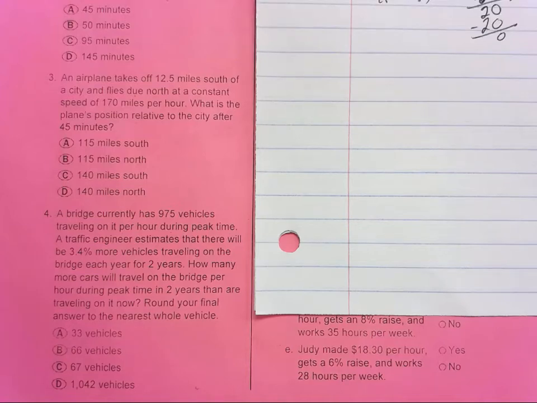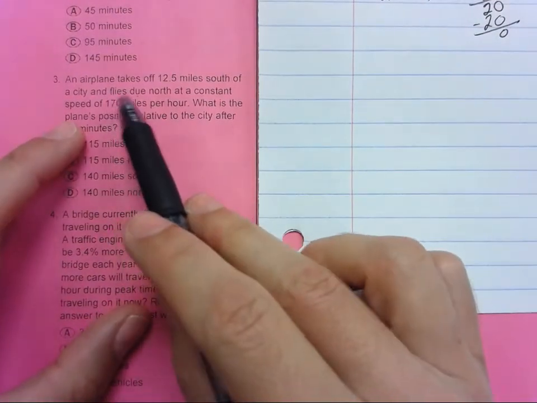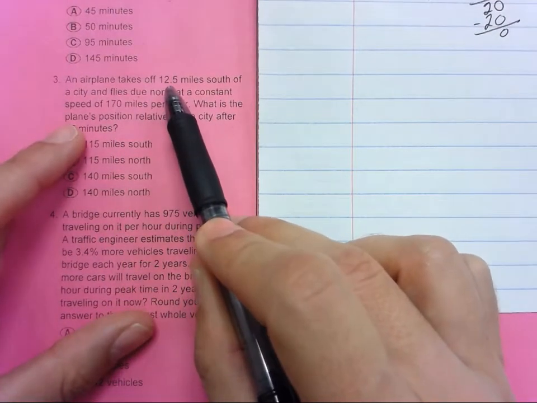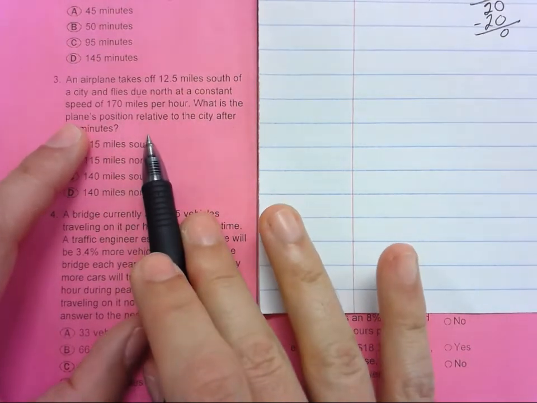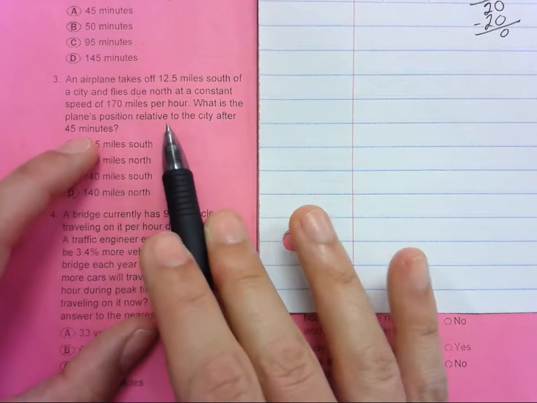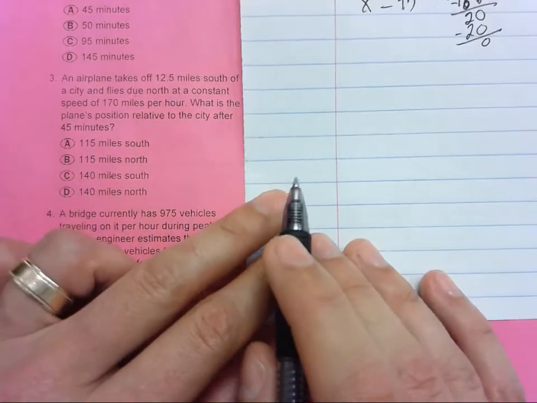Looking at 3 and 4, 7.EE.3. An airplane takes off 12.5 miles south of a city, flies due north at a constant speed of 170 miles per hour. What's the plane's position relative to the city after 45 minutes? So for this one, we might want to draw a picture.